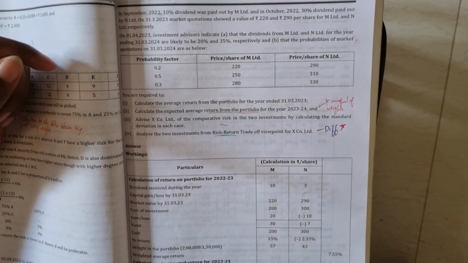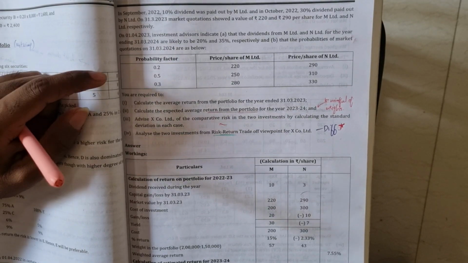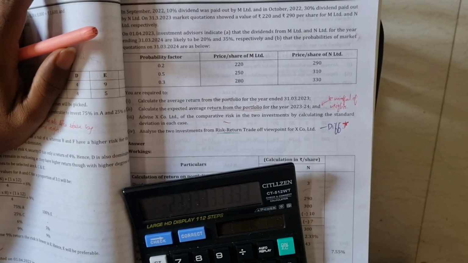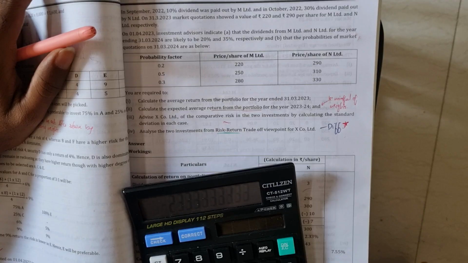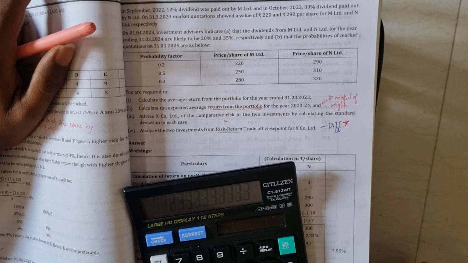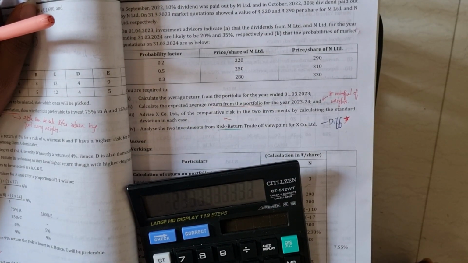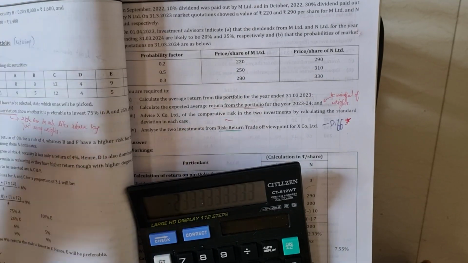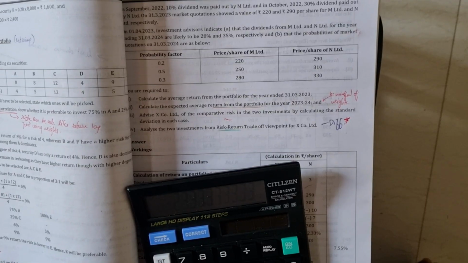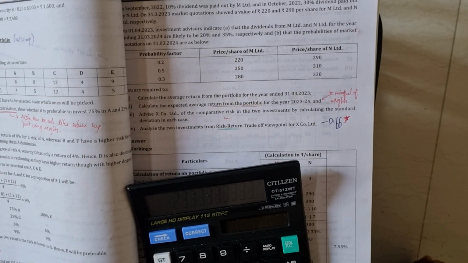Okay, next, calculate the expected average return for the portfolio for the year ended 23-24. Okay, for the next year, what they are saying, we'll read the question. Okay, on 1st April 2023, investment advisor indicates A, that the dividends from M and N Limited are likely to be 20% and 35% respectively, and B, the probabilities of the market conditions are as below. Okay, so this is my D1, and this is my probability. Probability means what? Future data of 1 year they are asking.